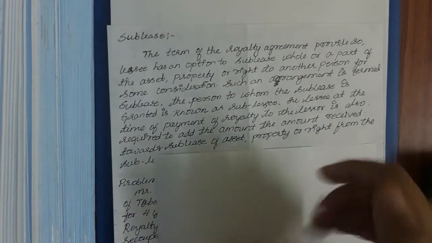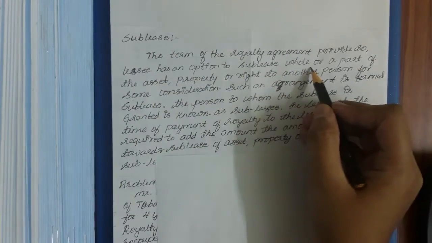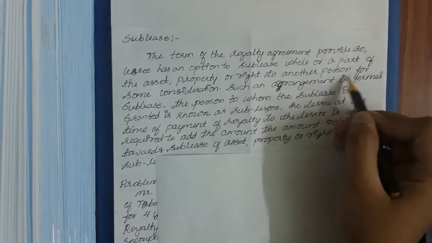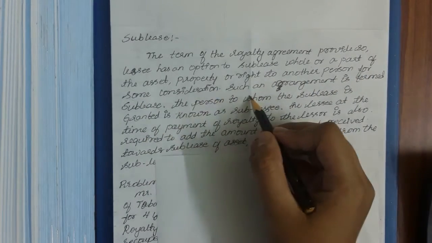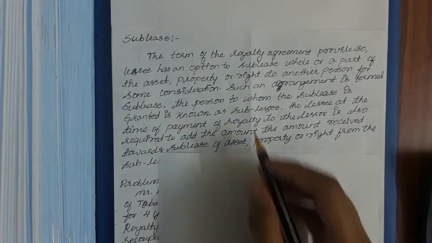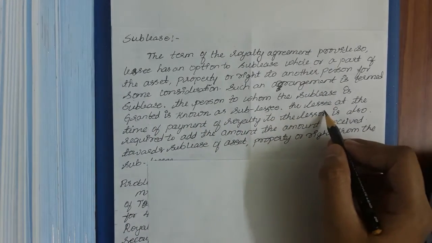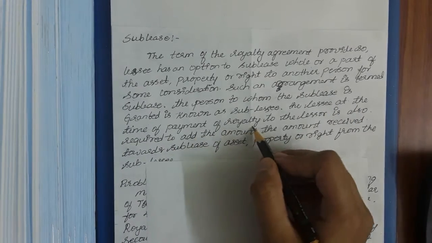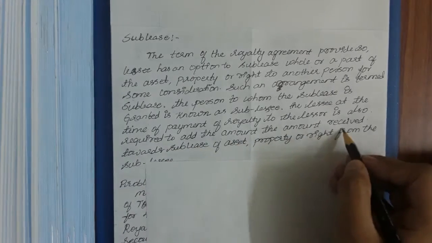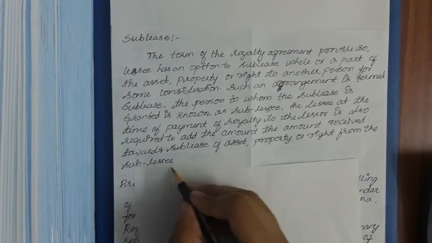The terms of the royalty agreement provide the lessee an option to sublease all or a part of the assets, property or rights to another person for some consideration. Such an agreement is termed a sublease. The person to whom the sublease is granted is known as the sublessee. The lessee, at the time of payment of royalty to the lessor, is also required to add the amount received towards sublease of assets, property or rights from a sublessee.